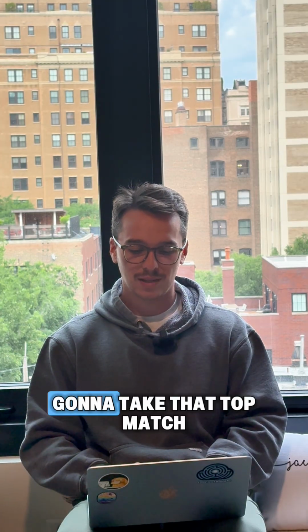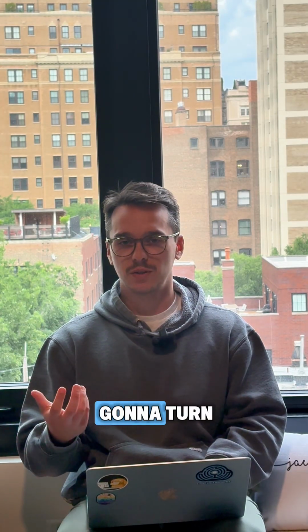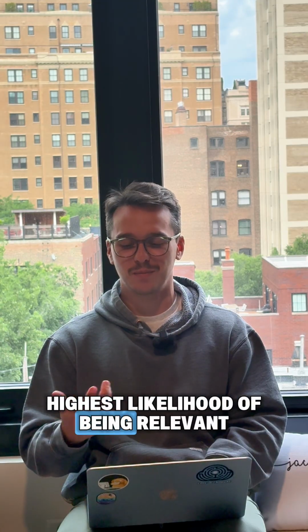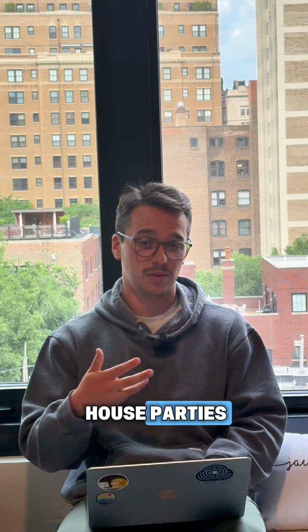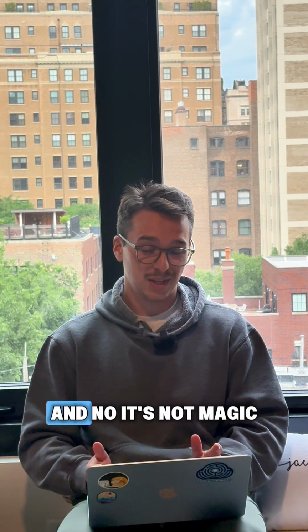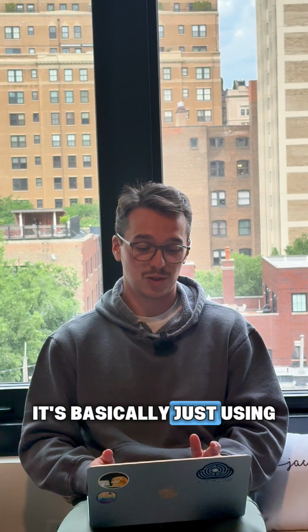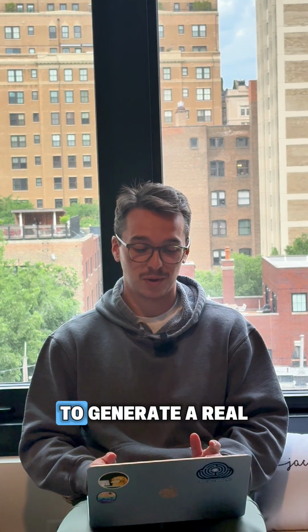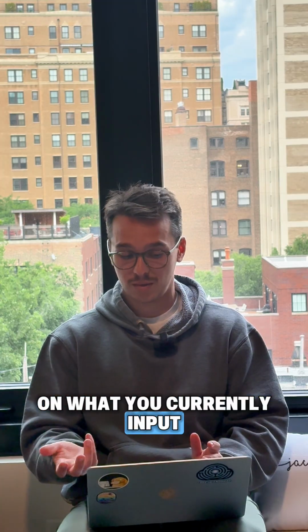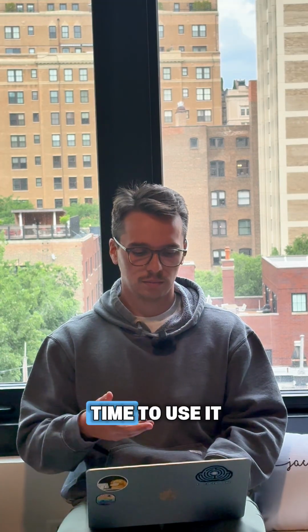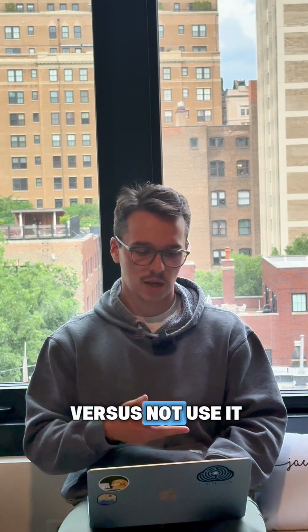And then 4, it's going to take that top match, and it's just going to return the one with the highest likelihood of being relevant. In this case, right, house parties ended up being pretty close to house parties. I was also tired in both entries. Makes sense. And no, it's not magic. It's just using database retrievals to generate a real excerpt from the past and return it based on what you currently input. When is a good time to use it versus not use it?